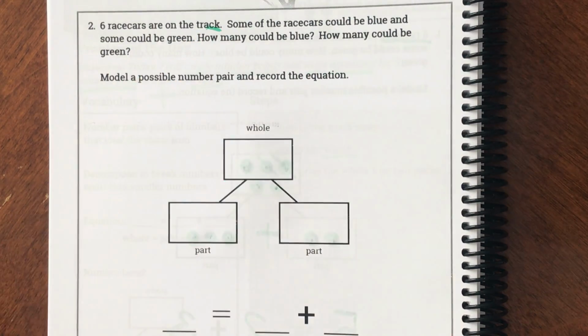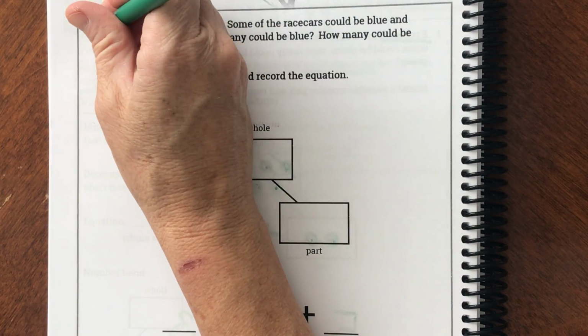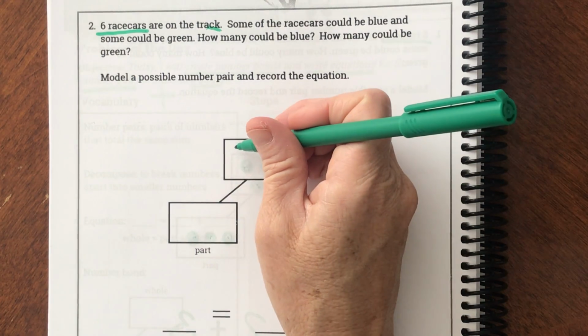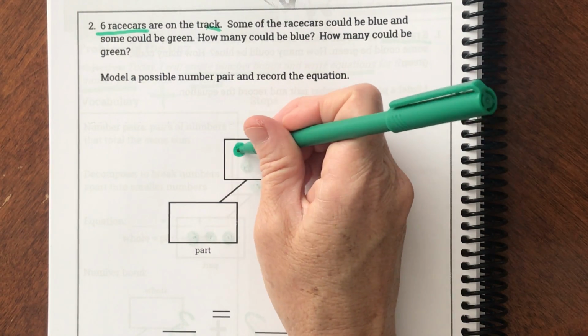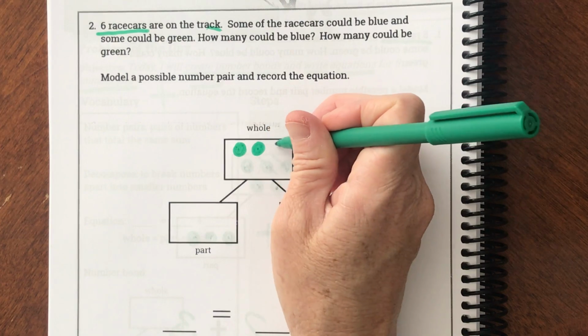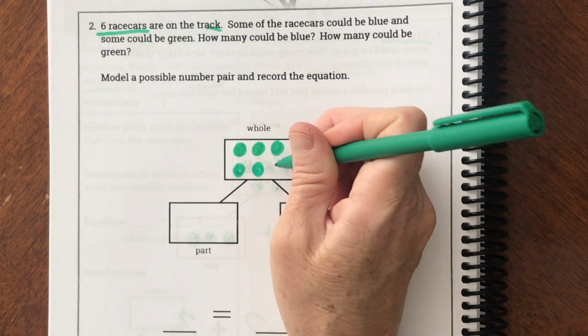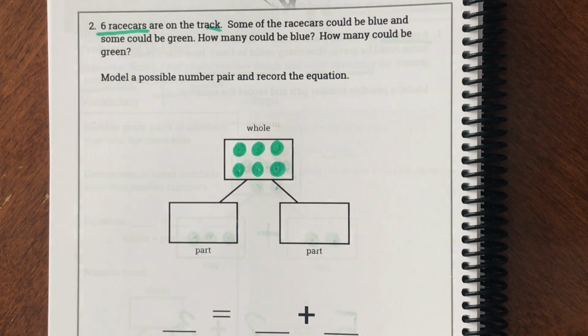And I'm sorry I did that, friends. That was a mistake. So we know this time we have 6 race cars. So 6 is our whole. So right here, let's do 1, 2, 3, 4, 5, 6.